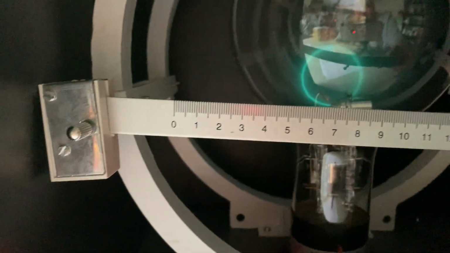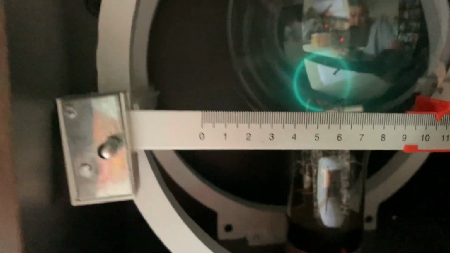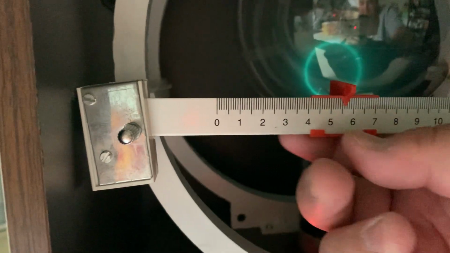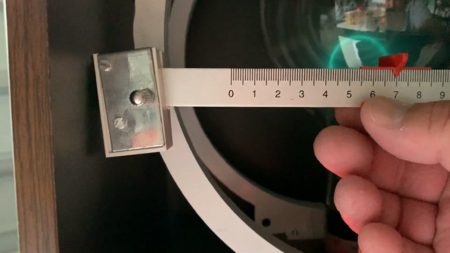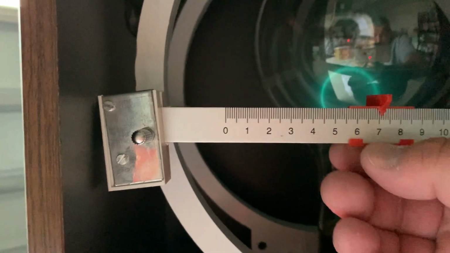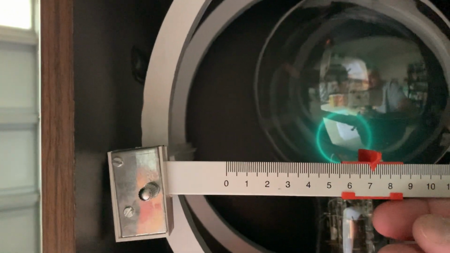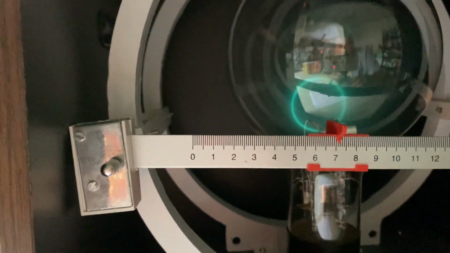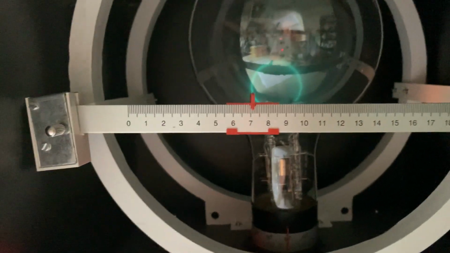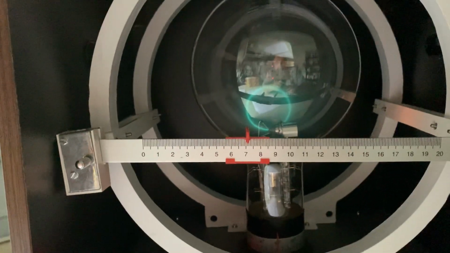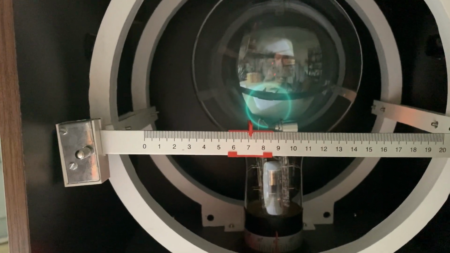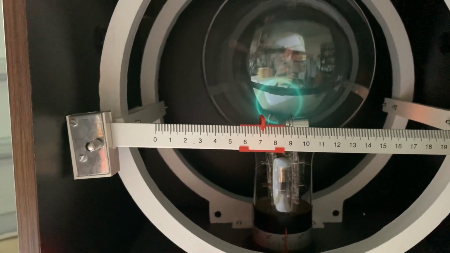And the radius is half of the diameter. So it starts at, yeah, that should be your point of view. It's about 7.1.